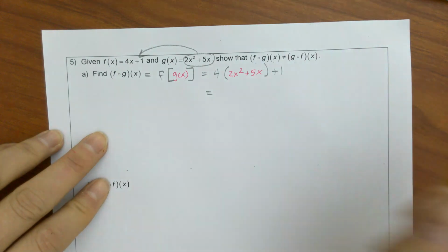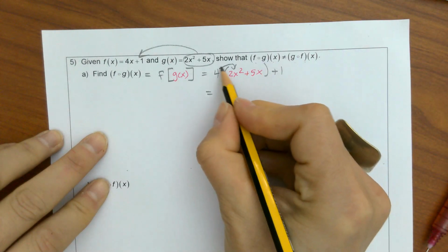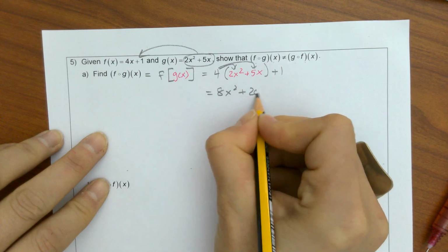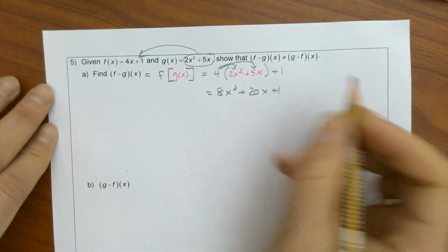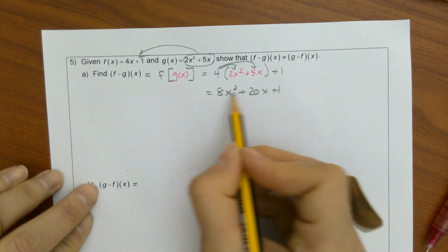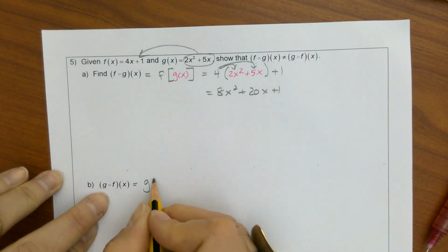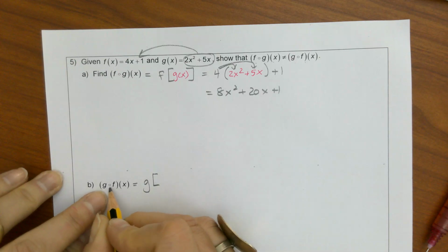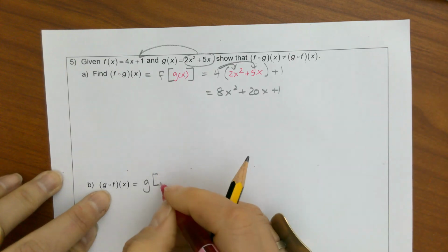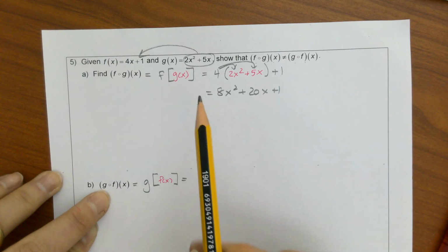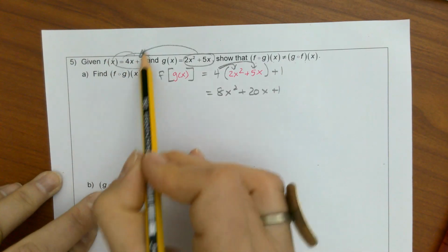Okay, so I'm going to distribute the 4 out. So it's 8x squared plus 20x plus 1. I can't simplify that anymore because that's a squared, that's an x. So now let's write it this way. Now it says write g of f of x. So now f of x is on the inside. So now f of x needs to go into g.